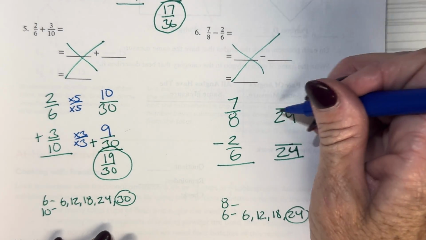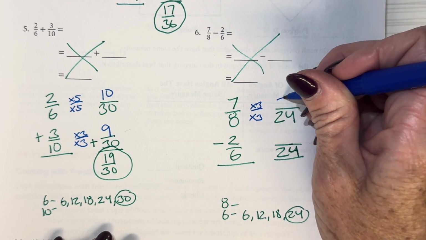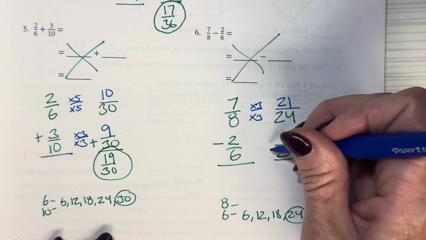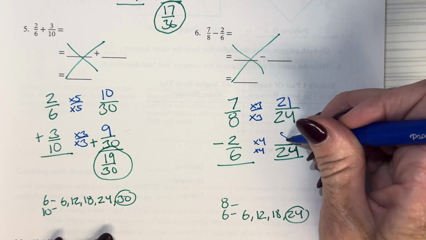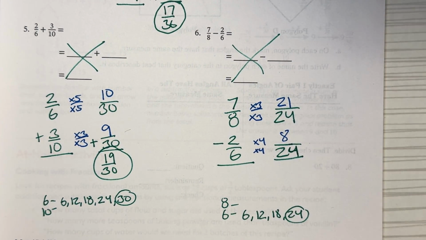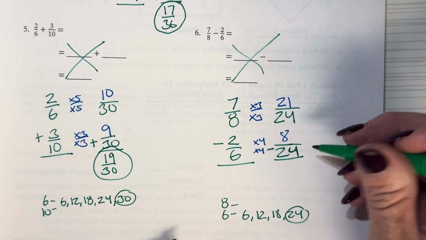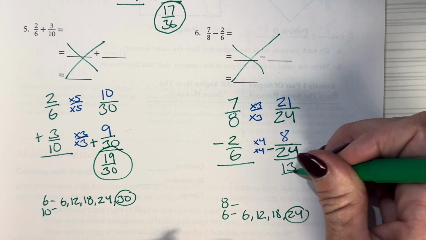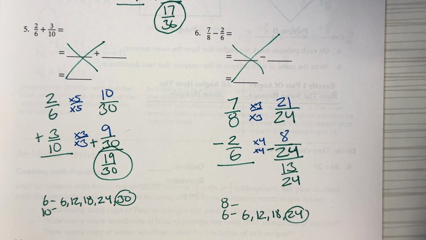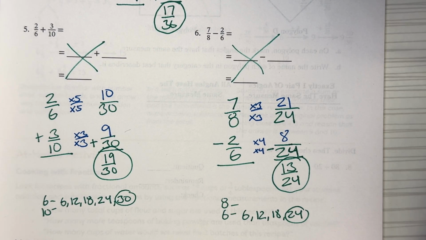So I have 8 times 3 is 24, and 7 times 3 is 21. 6 times 4 is 24, and 2 times 4 is 8. So my equation is 21 take away 8 is, what would that be? 13/24. And that is not greater than 1, and it cannot be simplified. So that is my final answer.